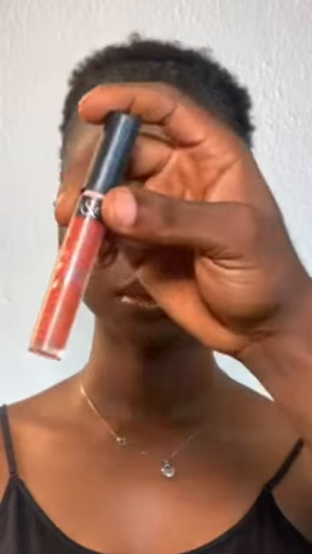Let's apply a bit of blush. I'm using Egan Esther Lip in Lagos Party to apply this blush, and it is a matte blush, so I have to blend quickly before it dries off completely.